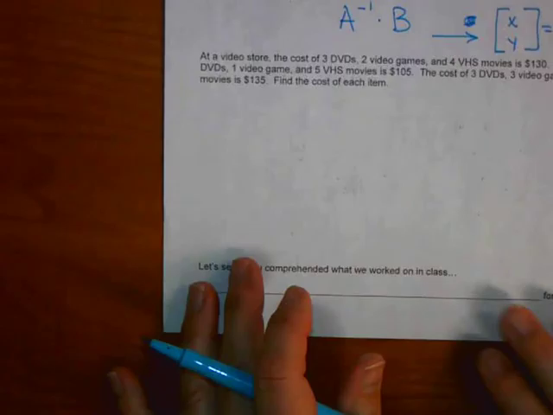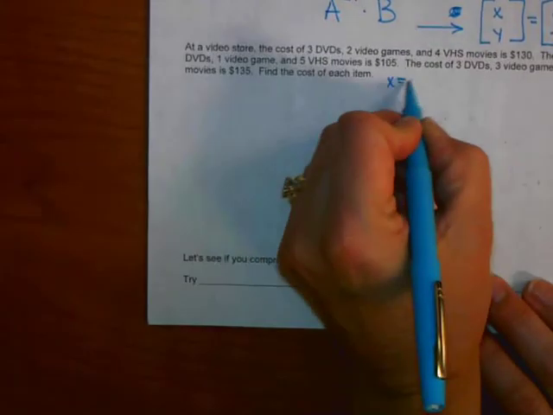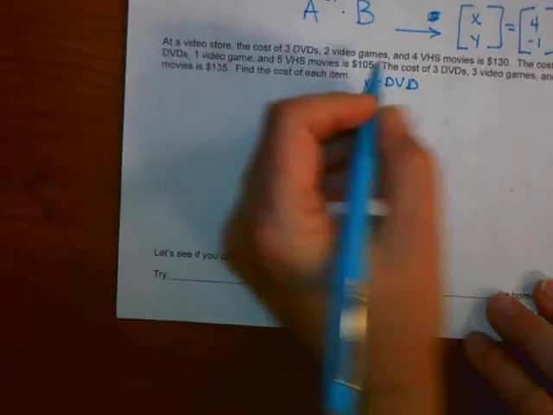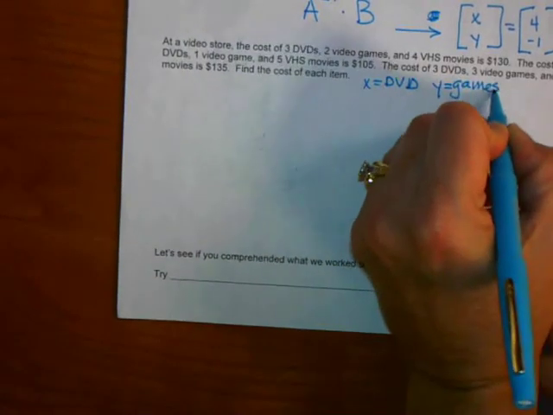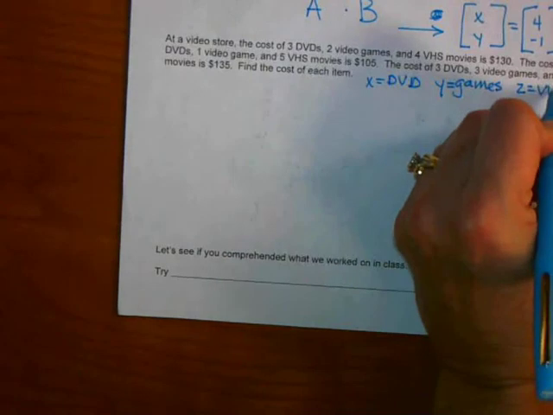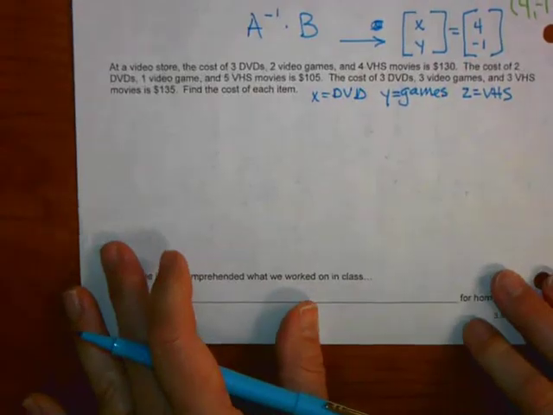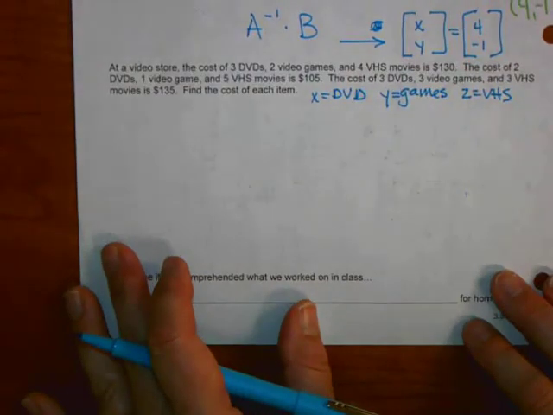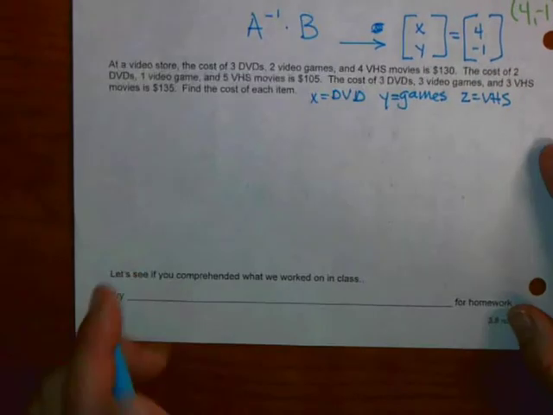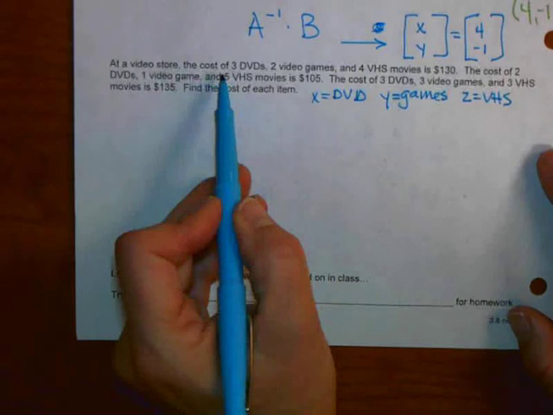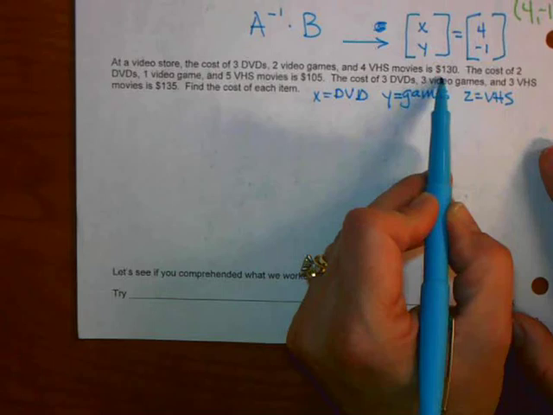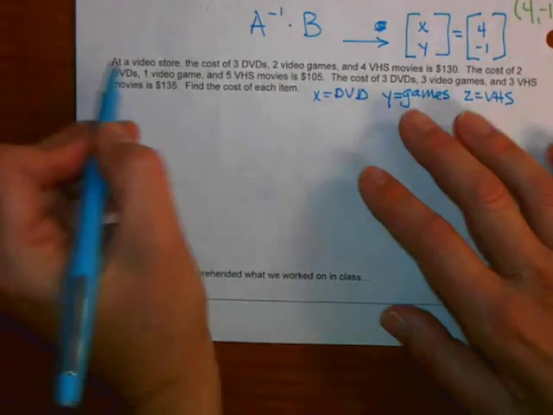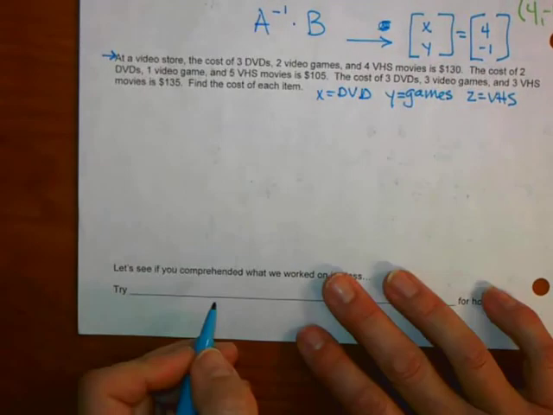Let's do another one. X equals DVD. I'm just going to kind of get you started on this. Y equals games. And Z equals VHS. It's the same kind of problem we had the other day. At a video store, the cost of 3 DVDs, 2 video games, and 4 VHS movies is $130. Oh, wait. There's an equation right there.